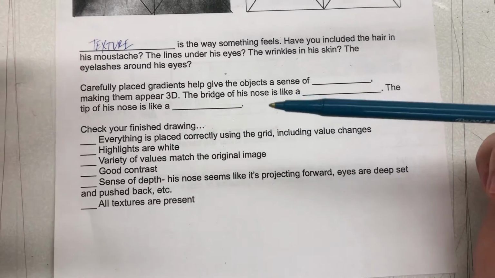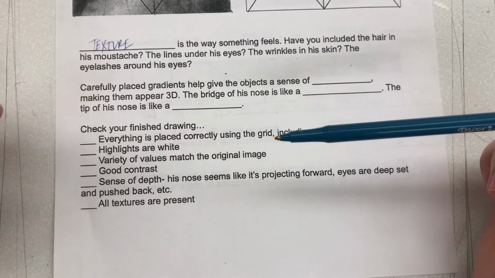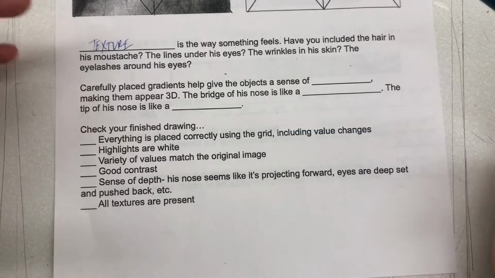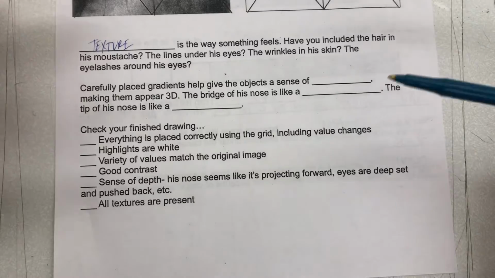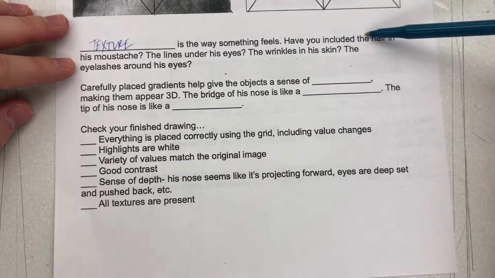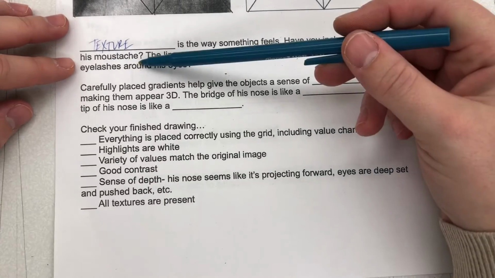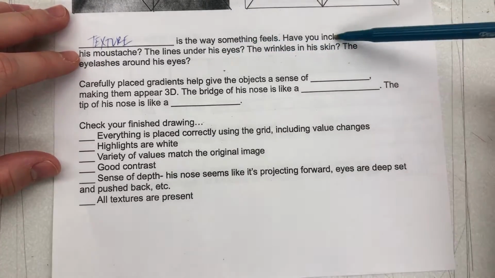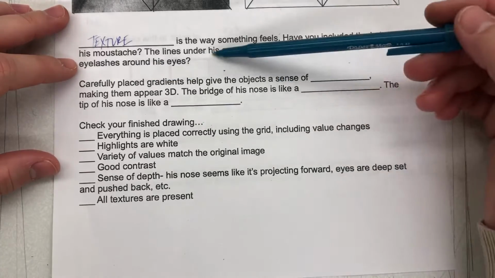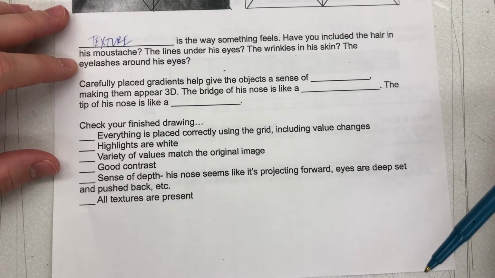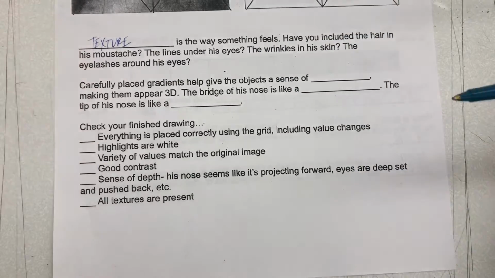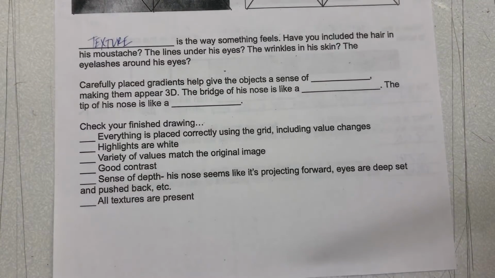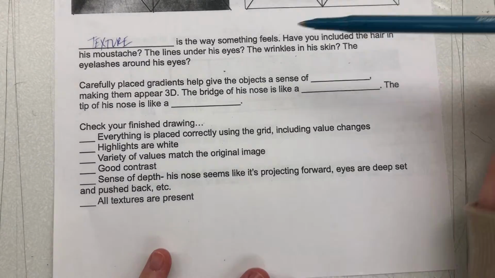We can't actually reach in and touch that guy's wrinkly face, so we give the illusion that it feels that way. So have you included the hair in his mustache in your drawing? Now is the time for you to check your work. The lines under his eyes, the wrinkles in his skin, the eyelashes around his eyes, those are all textures. So take a moment, again, if you need to pause this and maybe go back to your drawing, you want to make sure that all of those things are included.